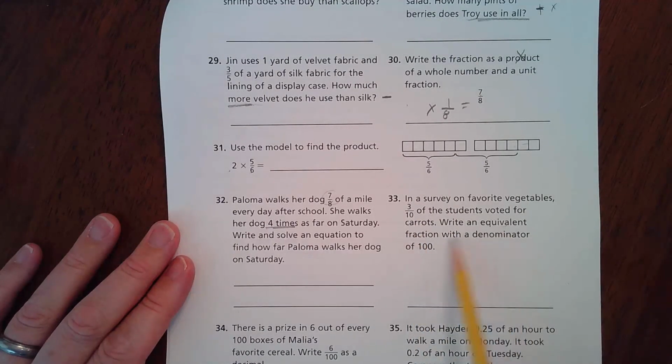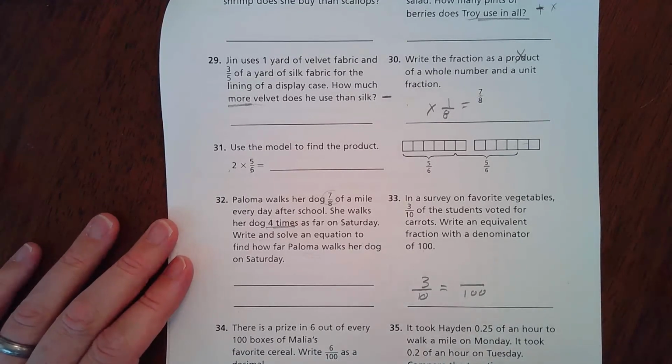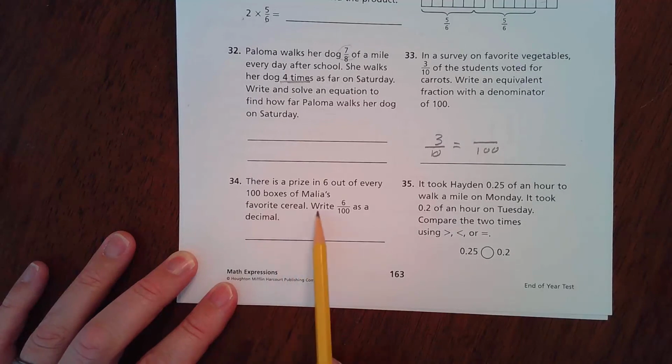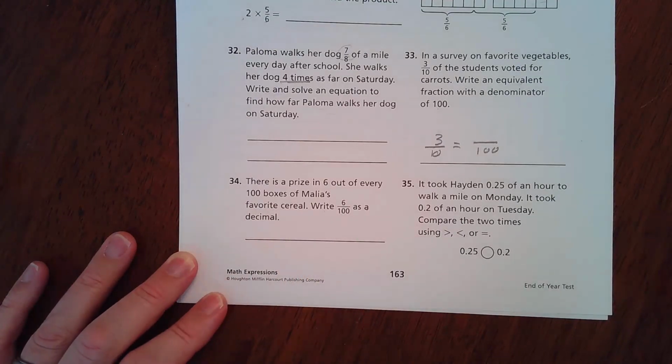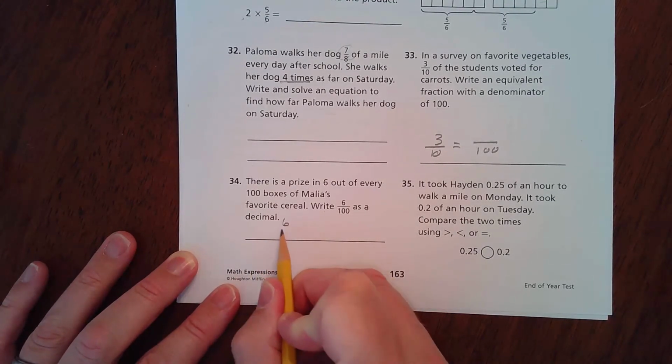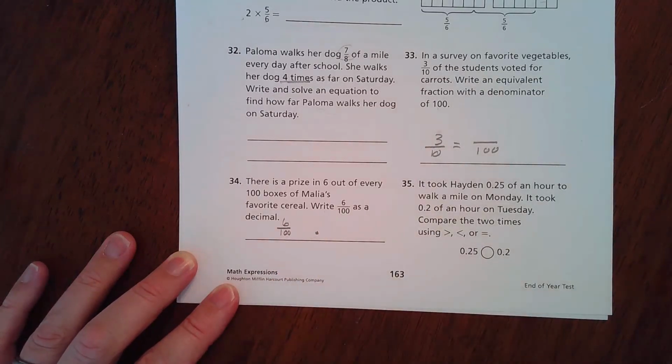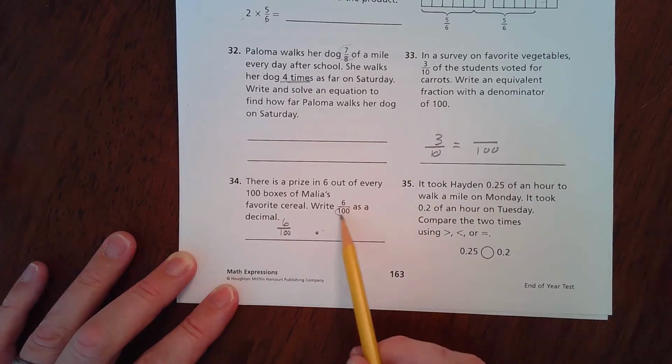Write an equivalent fraction with the denominator of 100. So 3/10 is the same as how many hundredths? That's what it's looking for. Let's see this last one. Write 6 100ths as a decimal. We did this last week. So 6 over 100 is the same as what? Is it going to be 0.6, 0.06? Remember, 100 on the bottom.